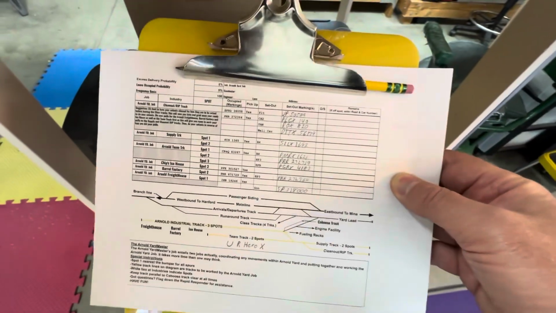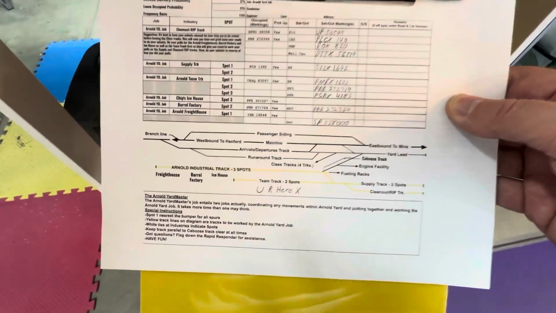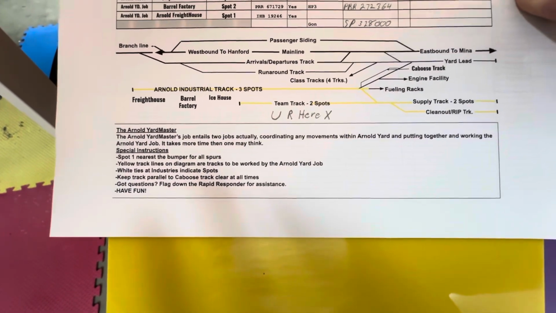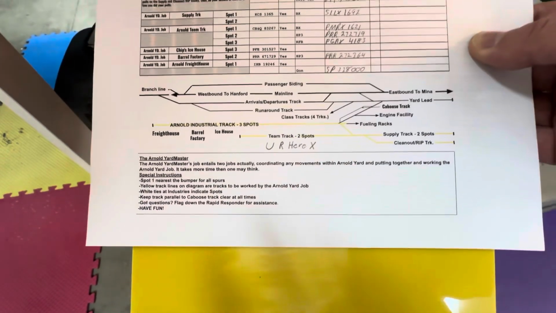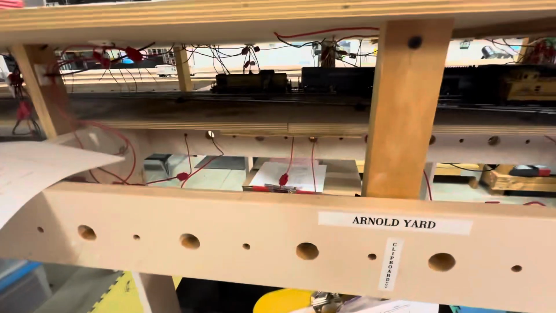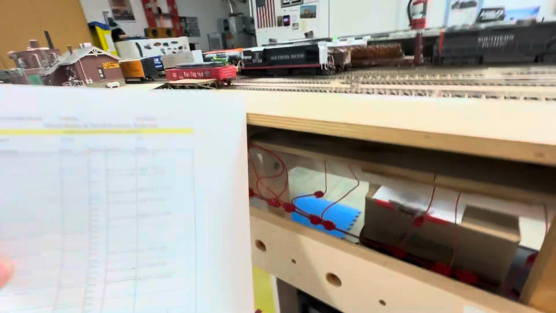This one here is for Arnold Yard, and it tells you what the rules of the road are and what the responsibilities of the train are and how you can work it. And a gentleman named Dave Hussman took this program and expanded upon it.